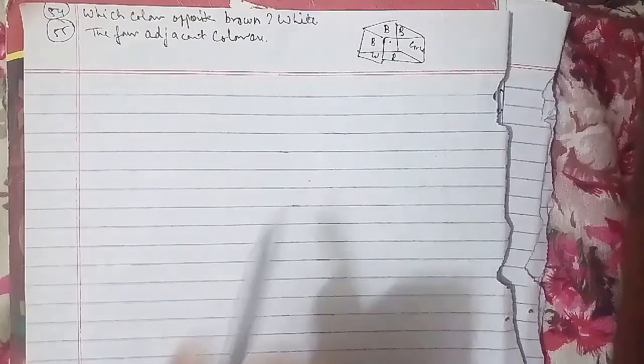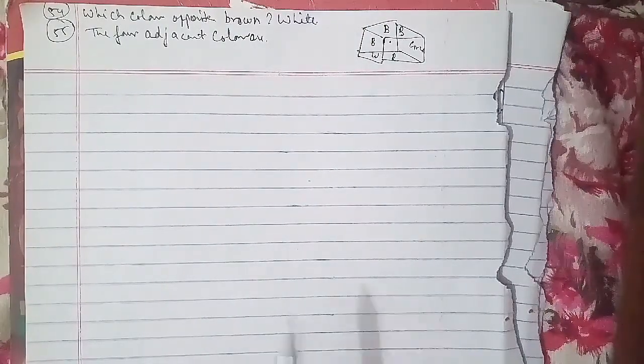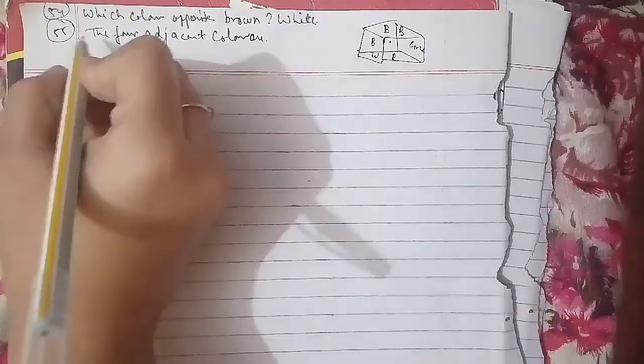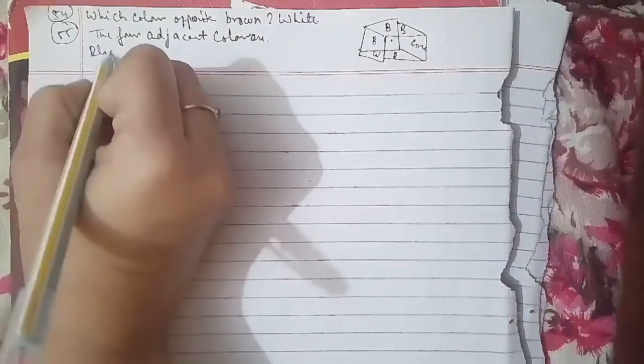That's what we have to talk about, and on the same page we have to answer it as well. Here black, brown, red, white are the adjacent colors which lie respectively on the top side and the bottom side as well. So the answer is black, brown, red and white. Okay, so these were the adjacent colors.